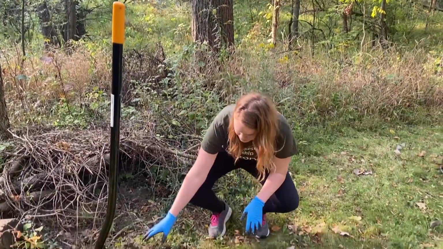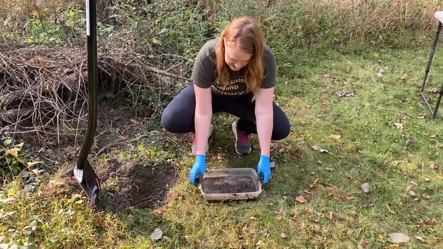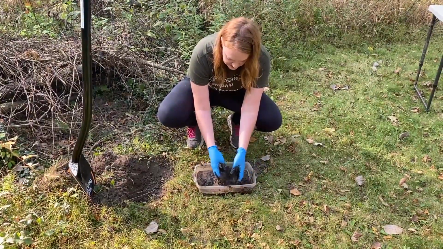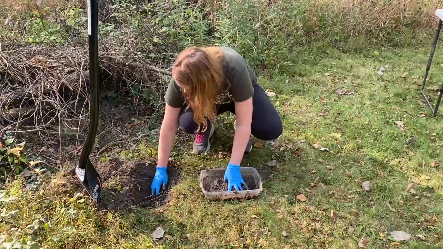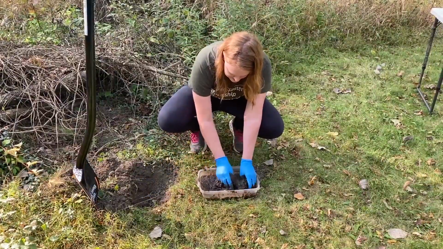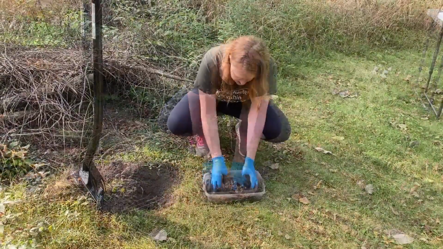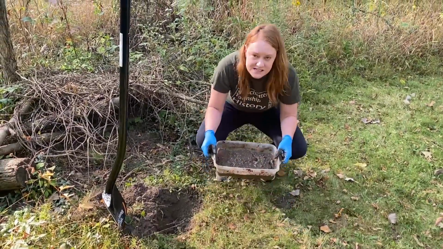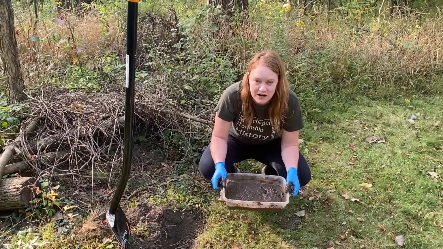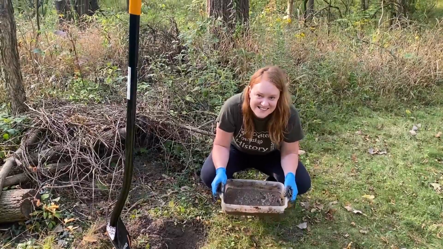So we're going to dig up some dirt, and then we're going to put it in a container and mix it with water, because we want to create kind of a clay, like a mud that we can use. So I'm going to add a little bit more dirt to this. All right, so this is the mud we're going to use when we create our fossils. So we're going to go do that next.